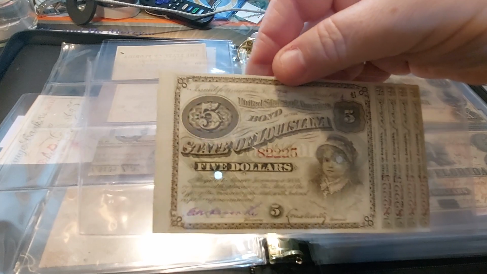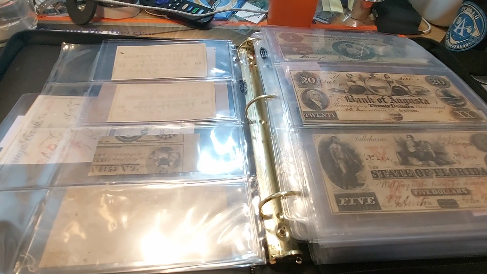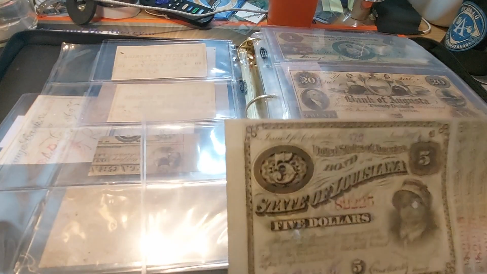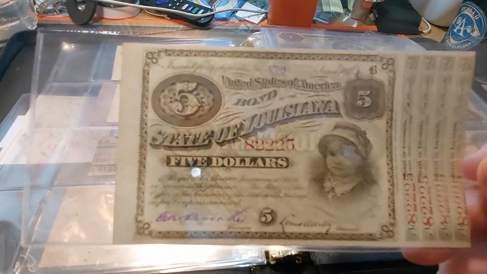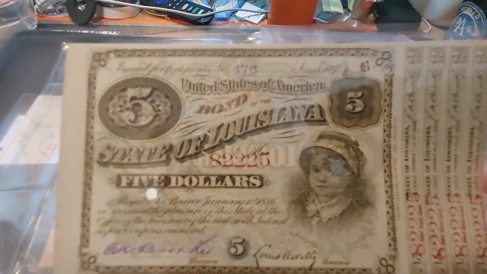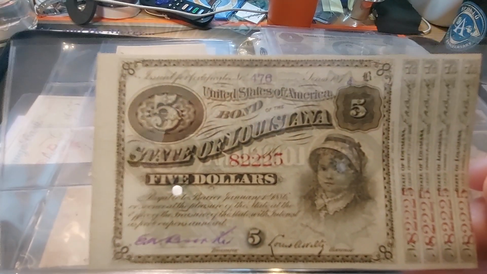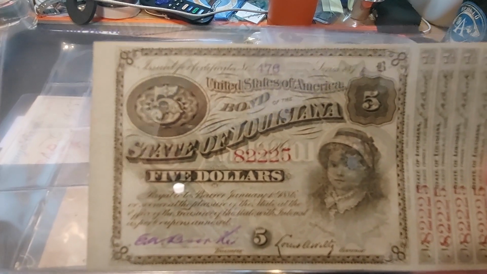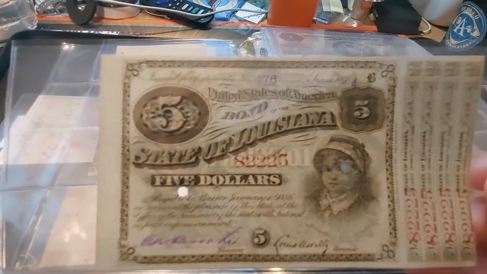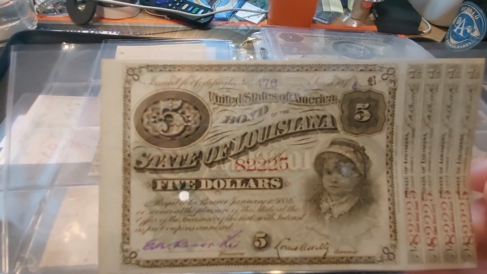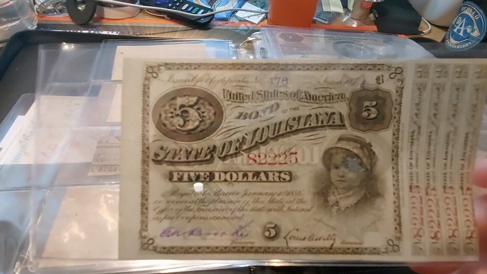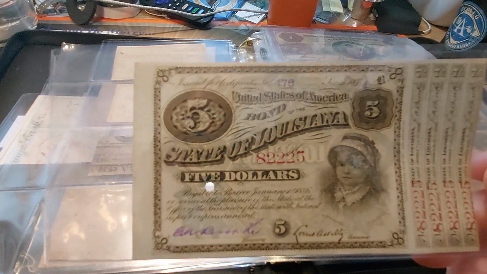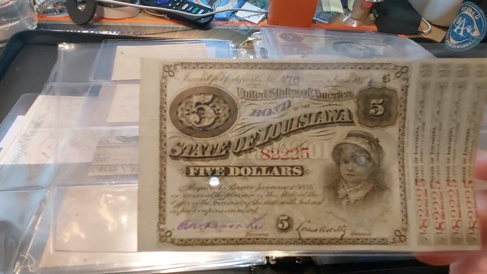With these, you had these are U.S. currency for the state of Louisiana, and this is an actual bond, a war bond. Kind of helped the rebuilding of America after the Civil War.